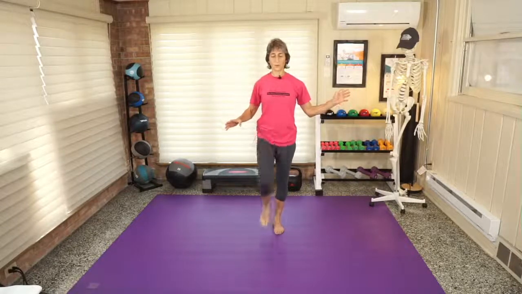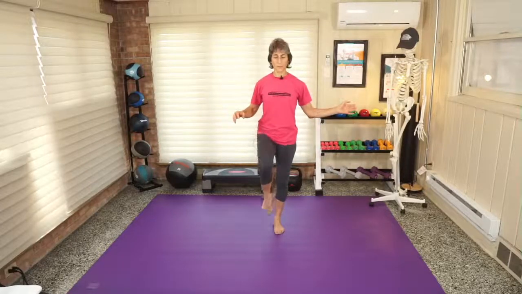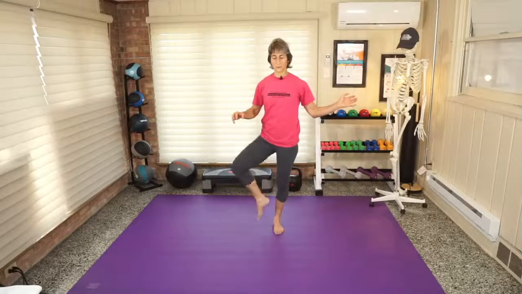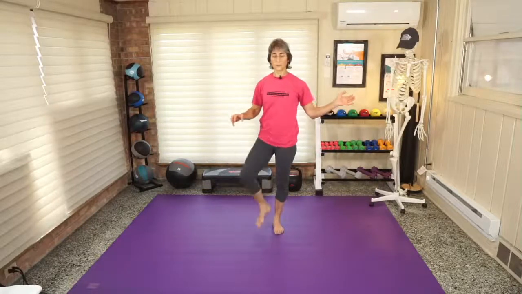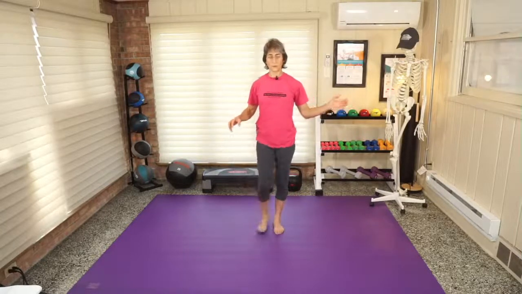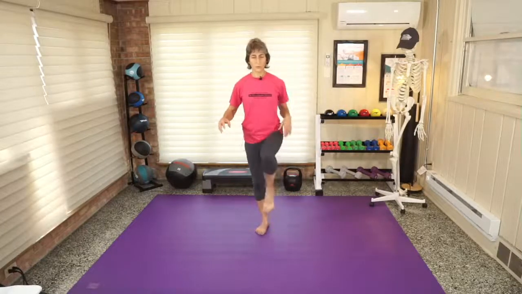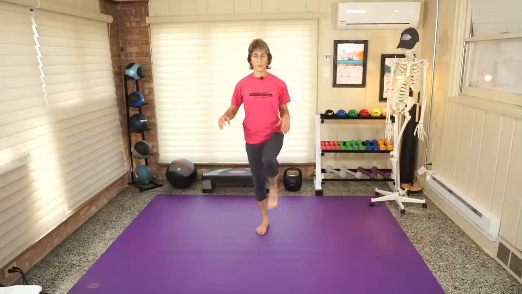So go up and then go out. So touch down in between, up and out, up and out, up and out. Other side. So up and out, up.